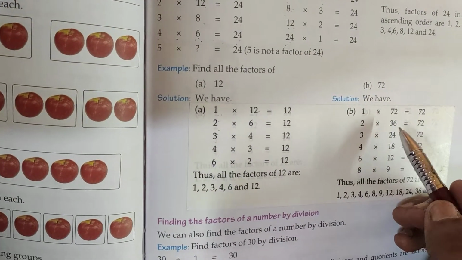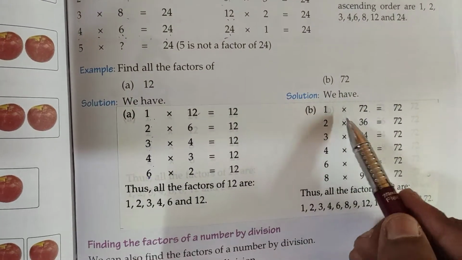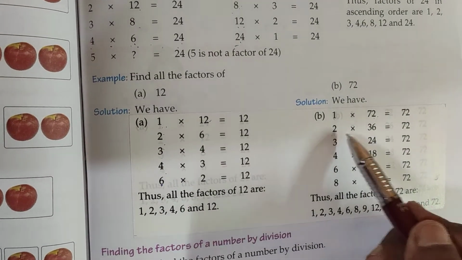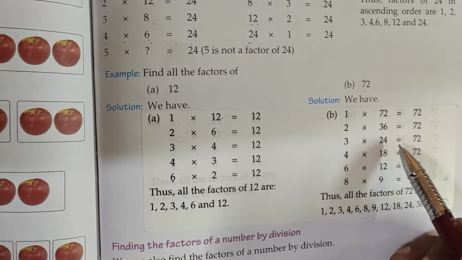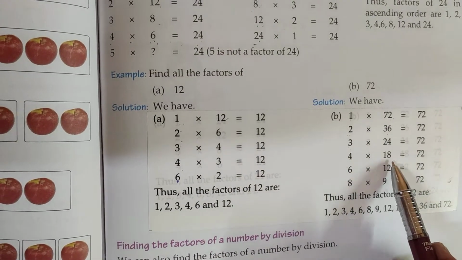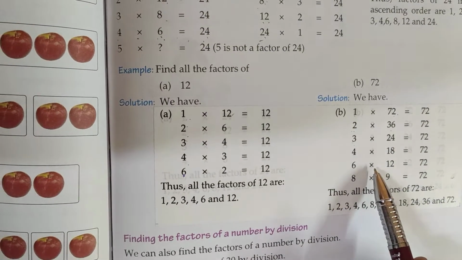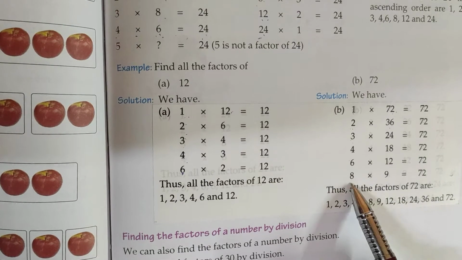See, here again the same thing they have done. 1 into 72. So two factors we have got here, 1 and 72. 2 into 36. Again two factors we got, 2 and 36. 3 into 24. Again two factors we got, 3 and 24. 4 into 18. Again two factors we have got, 4 and 18. 6 into 12. We got 6 and 12. 8 into 9. We got 8 and 9.